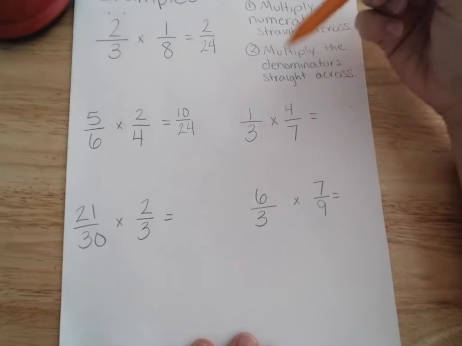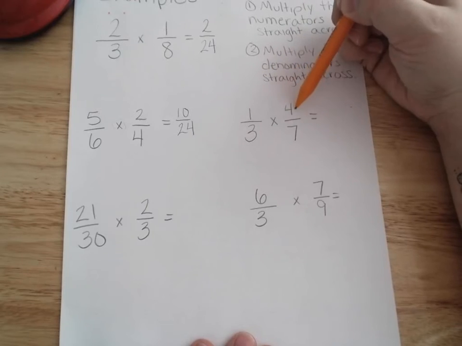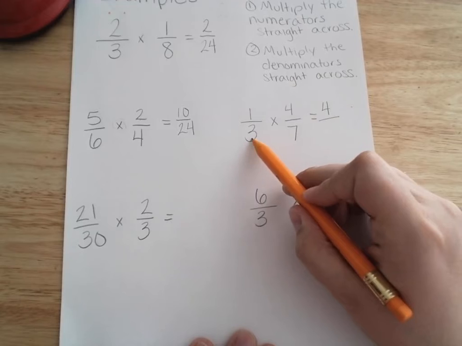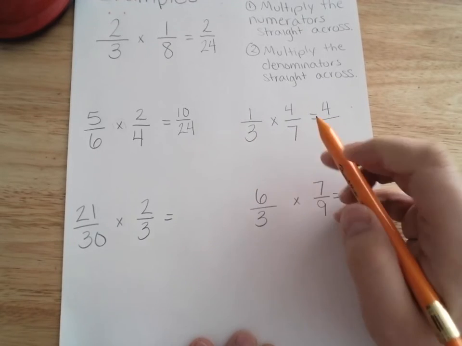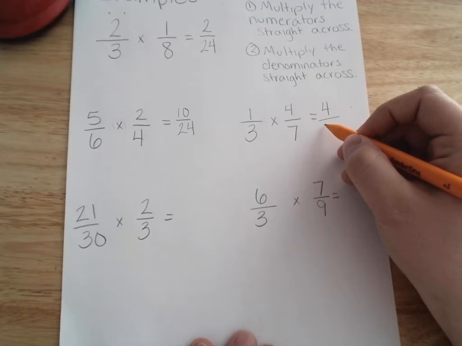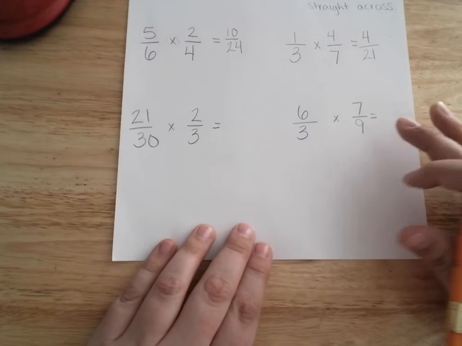So let's check out over here. Again, going straight across. 1 times 4 is 4. 3 times 7 is 21. Nice job.